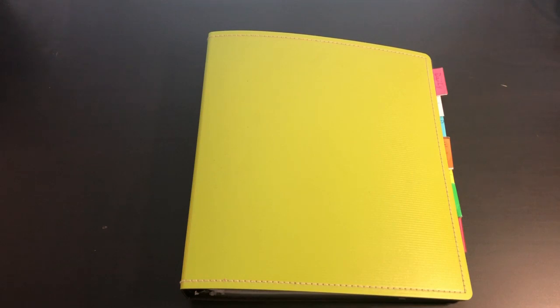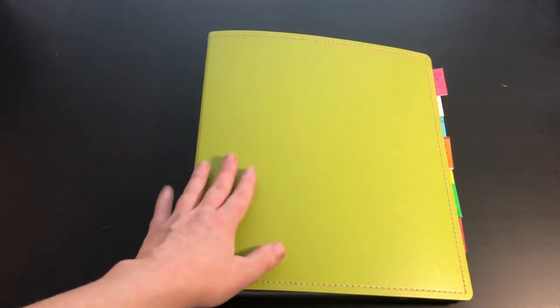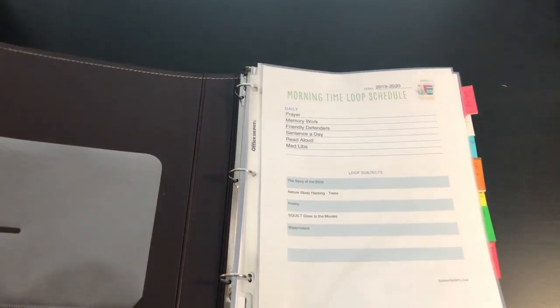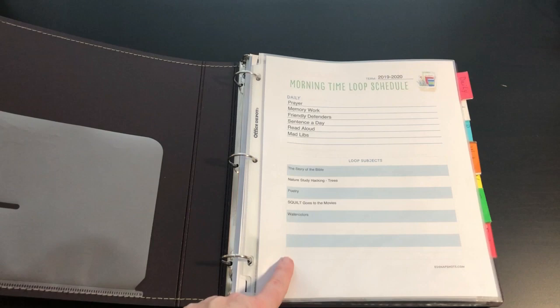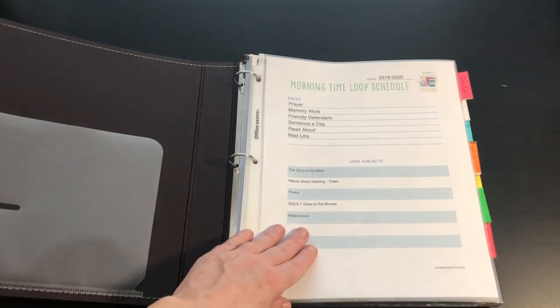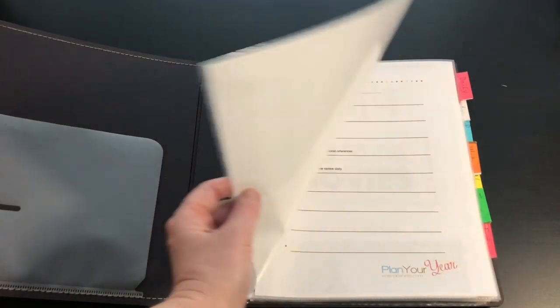Okay, so the next thing I promised you was a peek inside my morning time binder, and I hope you're not too disappointed. This is a very functional book, and I use it, but I don't make it pretty. So just to warn you about that. I've had this notebook for a number of years, and this is the one I use for my binder. At the very beginning, I have my loop schedule, which you watched me make earlier in the video. So there is the loop schedule with all of our different subjects.